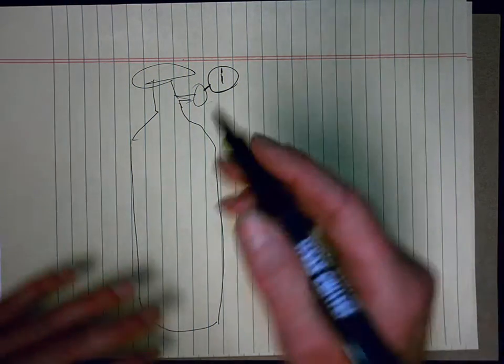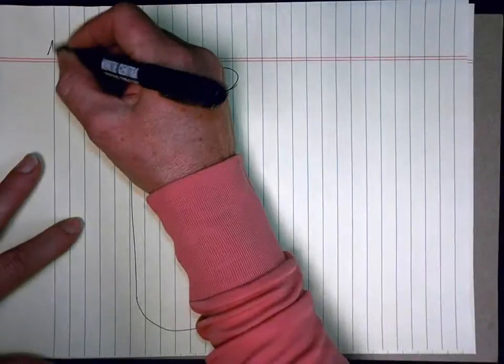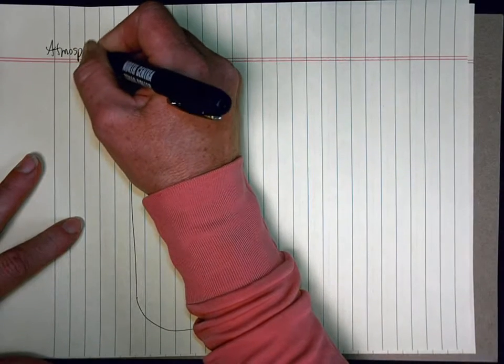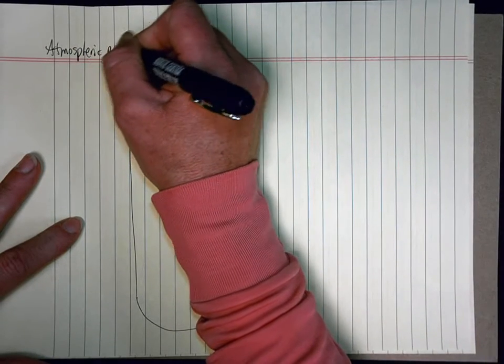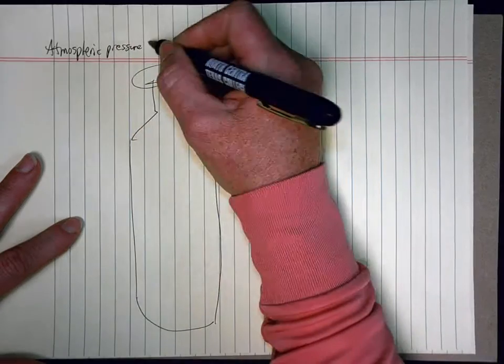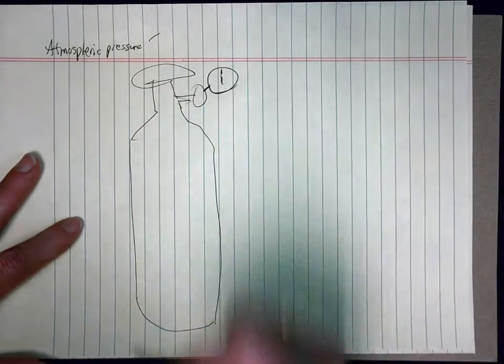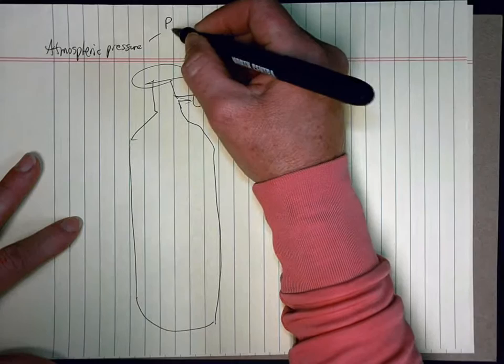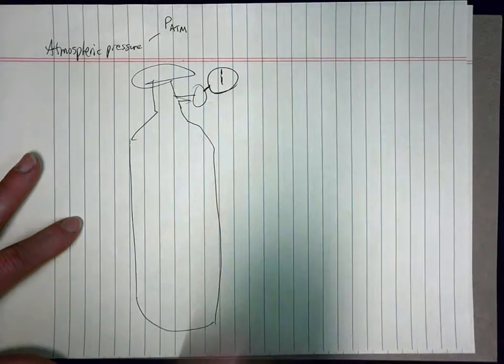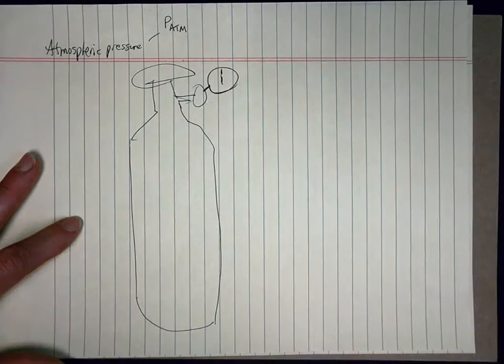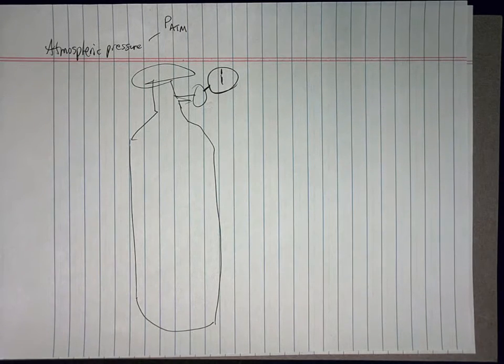Now, first of all, what is atmospheric pressure? It's just what it says it is. It's the pressure of the atmosphere, and it's usually represented with a P and then ATM as a subscript. Atmospheric pressure varies depending on your elevation.